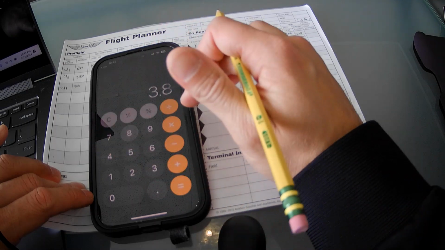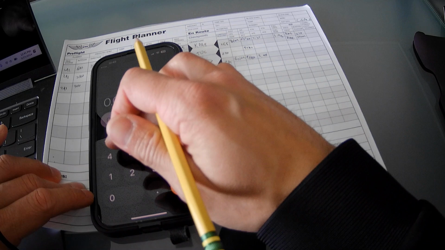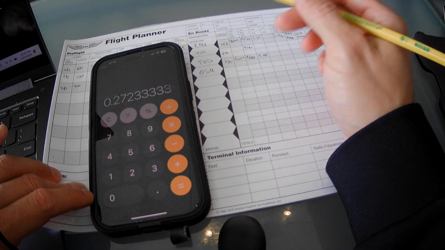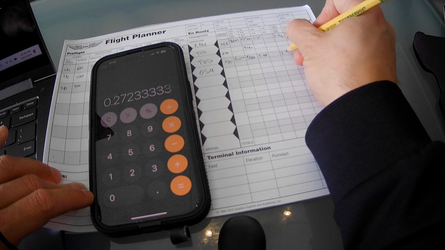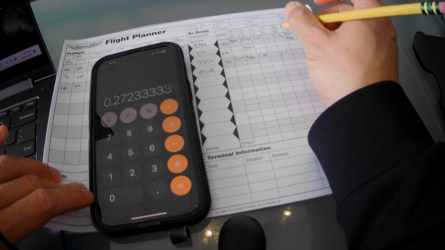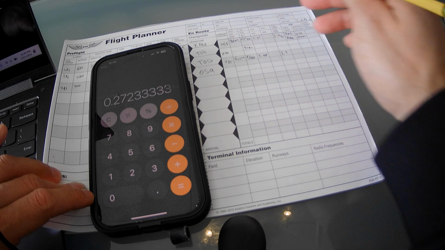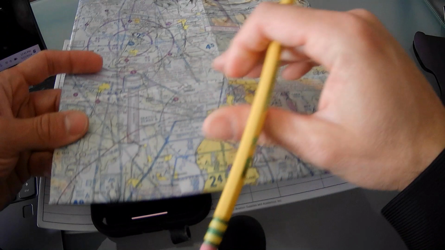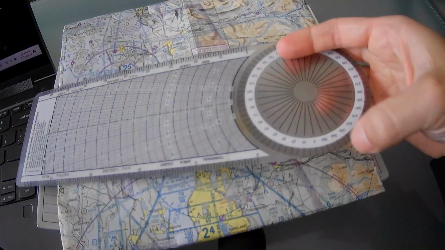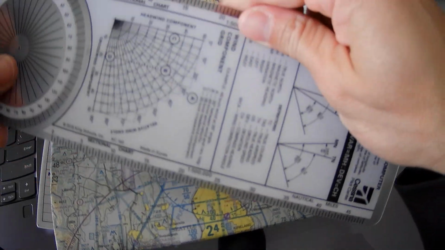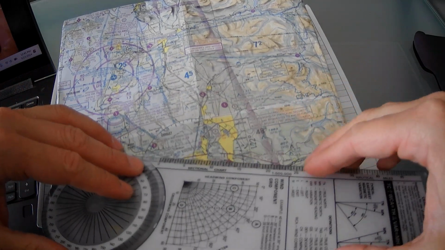Cool. 3.8 divided by 60 times our cruise fuel burn. That's going to be 0.3, and I'm going to add another gallon here, 1.3 for our pattern work and taxi to wherever we're going. Good. So now we have 4 miles to climb, 6 miles to descend, and we can use our plotter here to make those pencil marks. And make sure you're using the right scale here. Sectional chart.